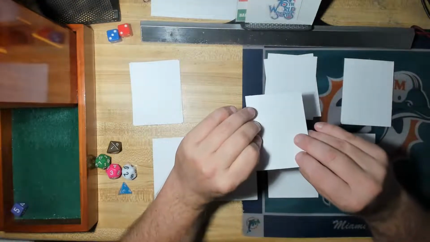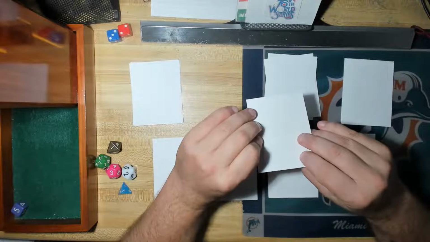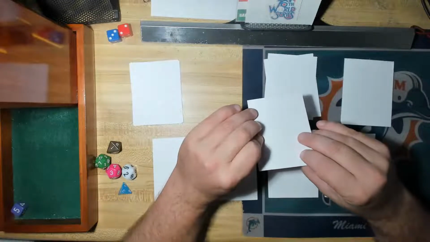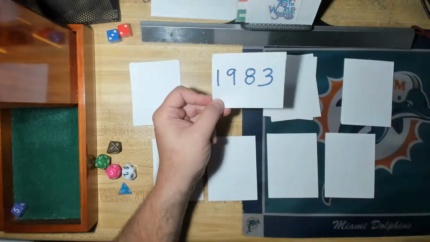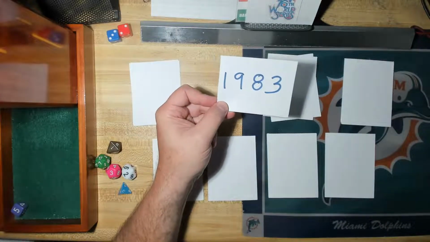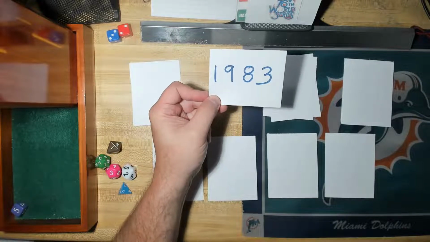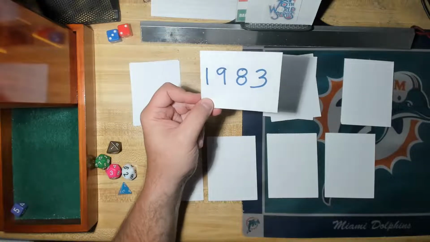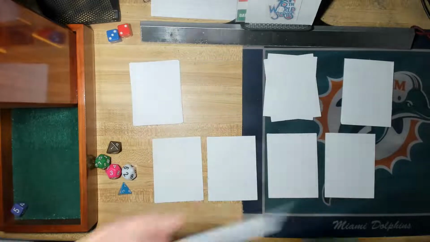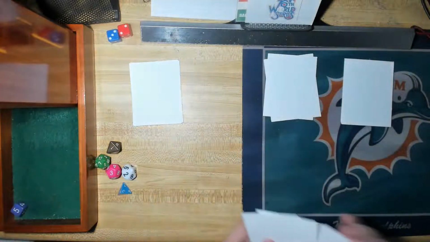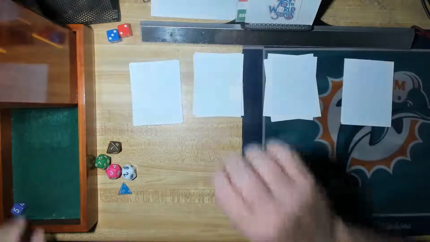Now being removed from the classic era is 1983. 83 is gone now. Maybe the birth of the 86 Mets. 83 season is now gone. 4 seasons left from the classics.